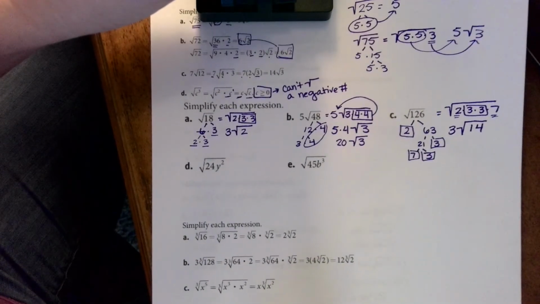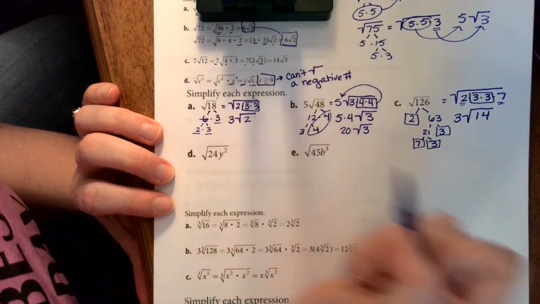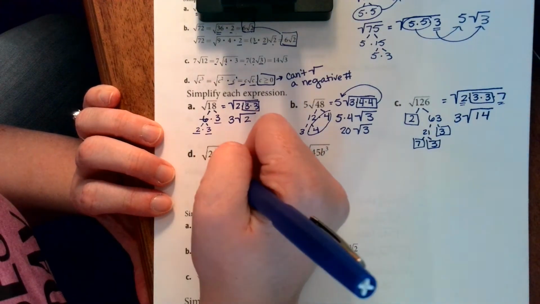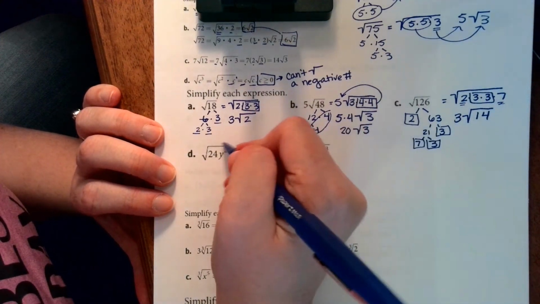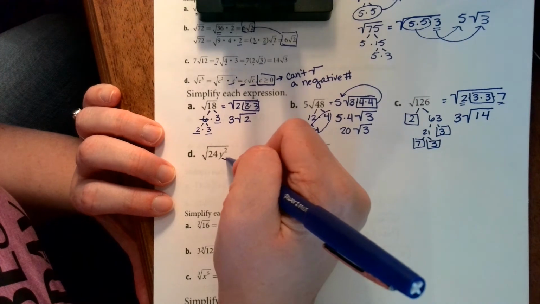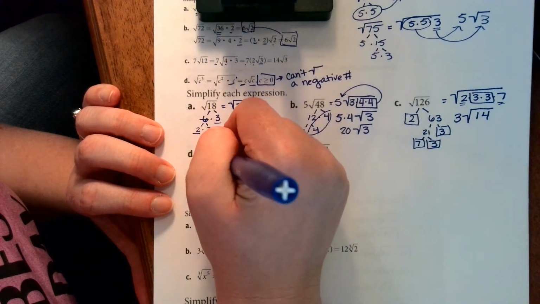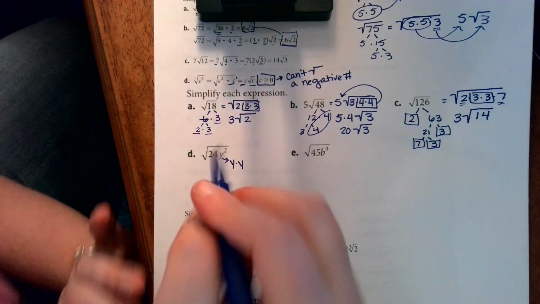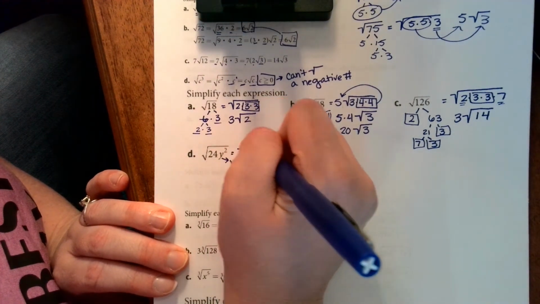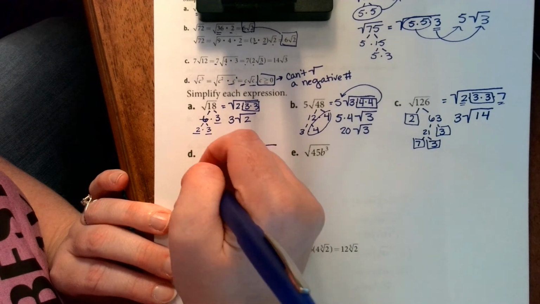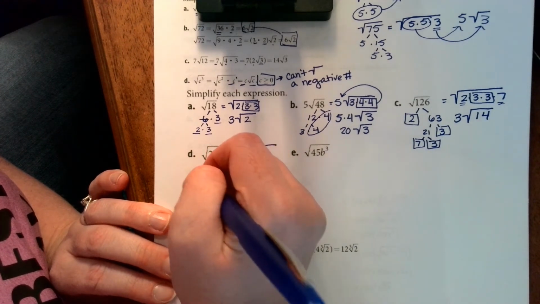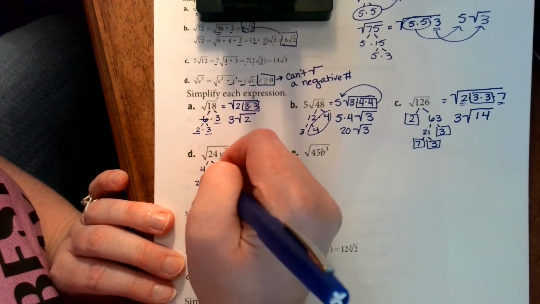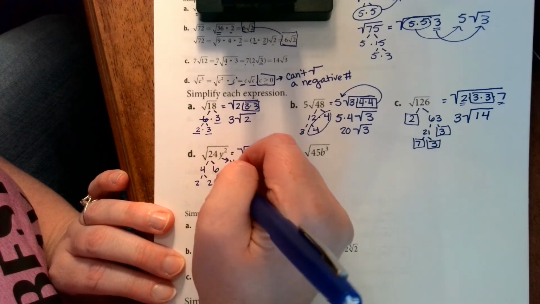Okay. So D, we have 24y squared. So the square root of y squared is y, but for my people who need to see it visually, remember y squared is y times y, so I have 2 of my y's. Okay, 24, I can split into 4 and 6. 4 splits into 2 and 2. 6 splits into 2 and 3.